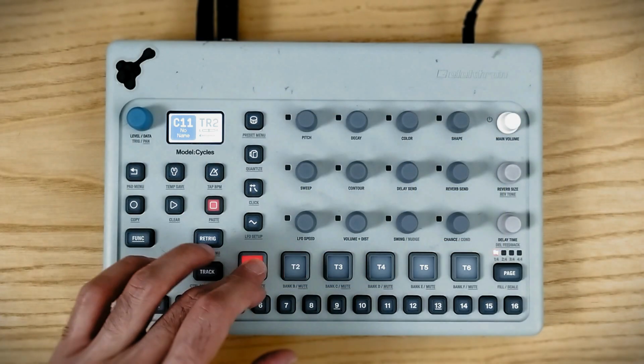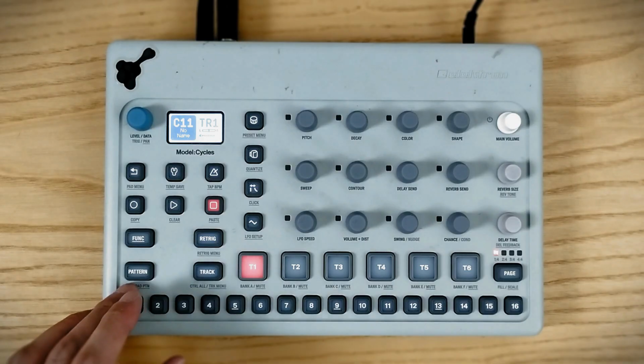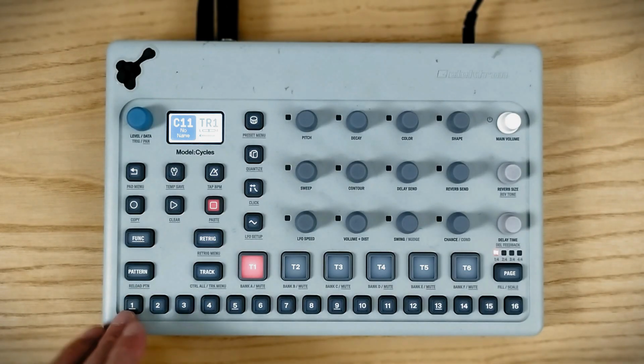First of all, we have to choose a key and tune all the drums using the same key. For now it's enough just one note. The Model Cycles keyboard starts from E, so we'll choose E as a root note.